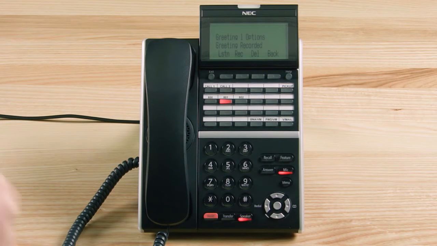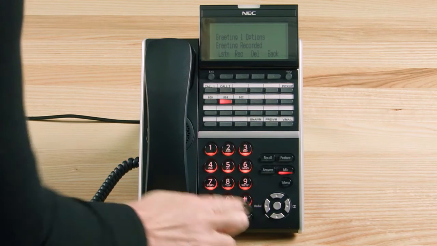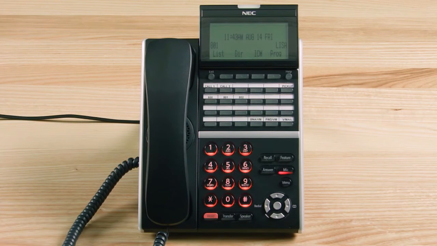Okay, so I'm happy with that. I'm going to hang up. Let's say I'm going to be in a meeting or I may be on annual leave. I may want to dial in and record an alternative greeting. So I'm just going to show you how easy it is to switch to a different greeting.